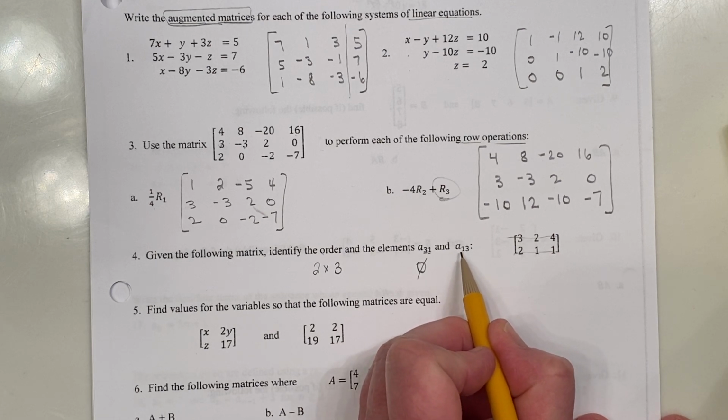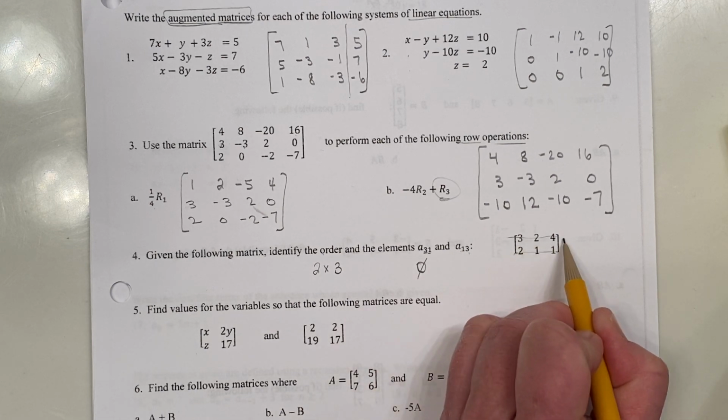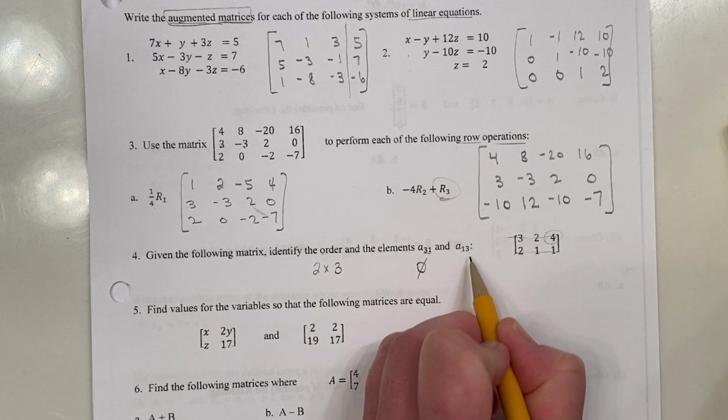All right, what element is in the first row, third column? So first row, third column, that would be 4.